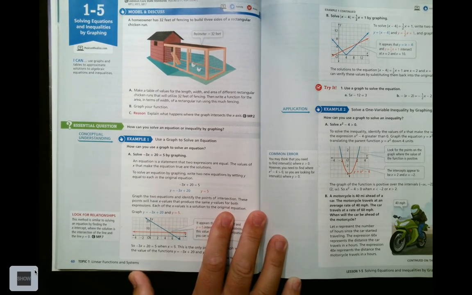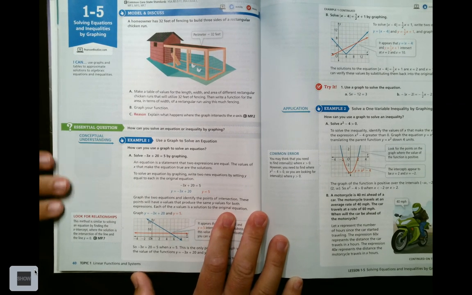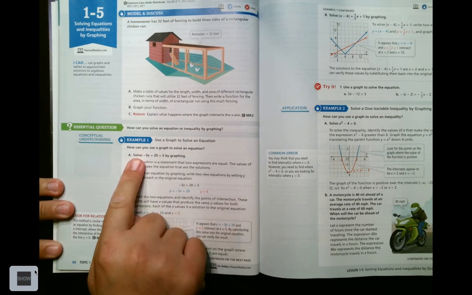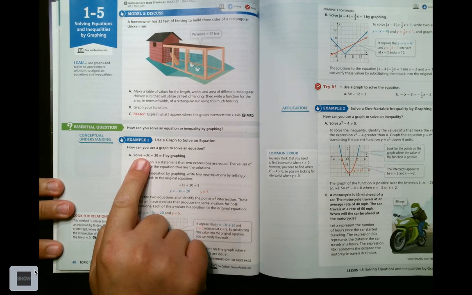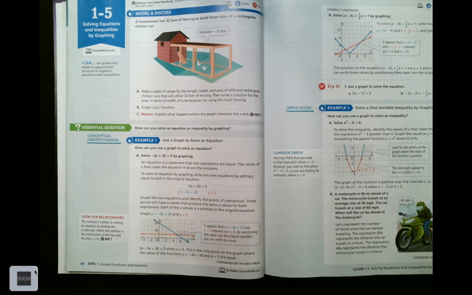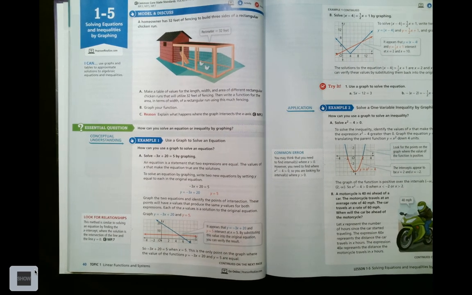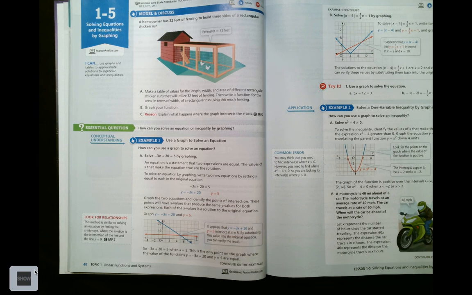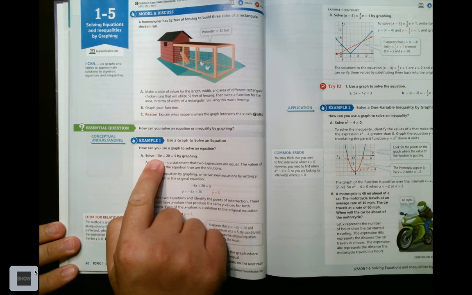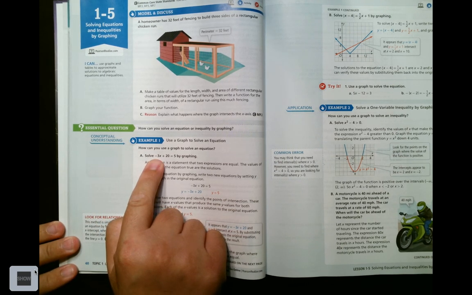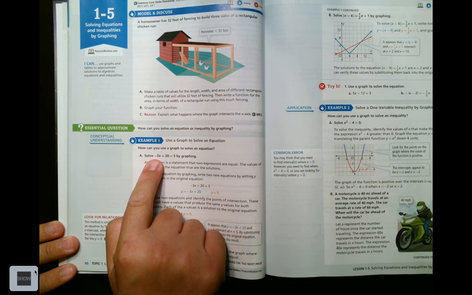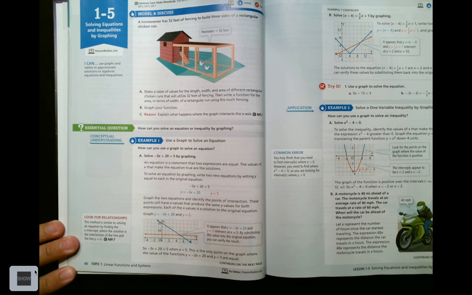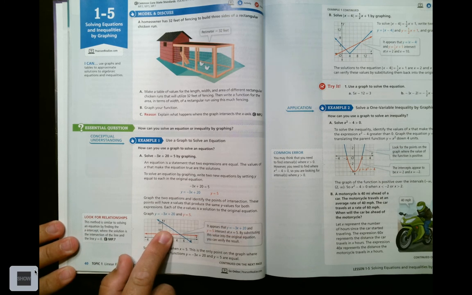So example 1: use a graph to solve this equation. They're telling you negative 3x plus 20 equals 5. A couple ways you can do this. You can graph it by hand. That's just a linear function. I know that because that's negative 3x, just an x to the first. Anytime your variable is to the first power, it's a linear function, just a straight line. You can see that example down here, the blue line with example 1. That's negative 3x plus 20.